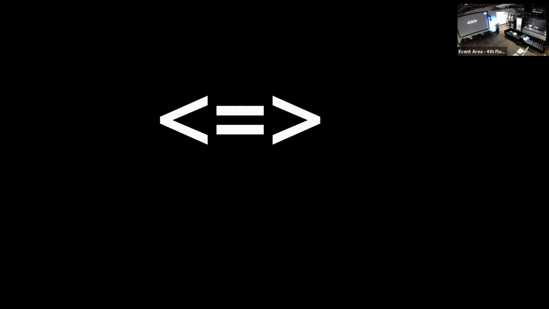Who knows what this is called? Who's used it before? So this is the spaceship operator in Ruby. And what it does for you is it gives you a way of telling you whether the number on the left is less than, equal, or greater than the number on the right. And it'll return you one of these three values.